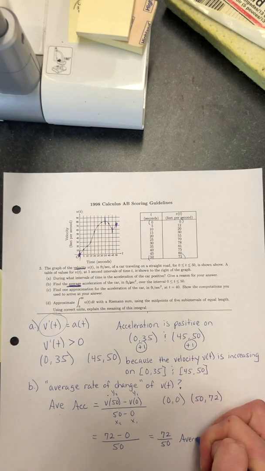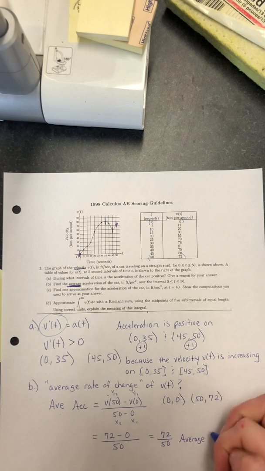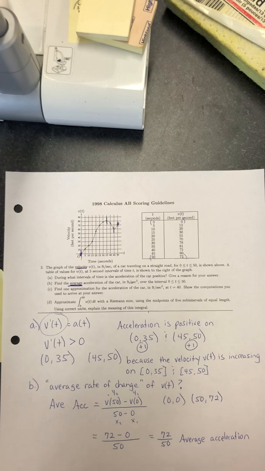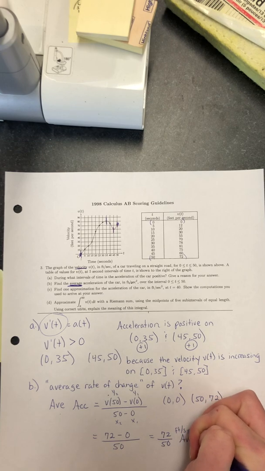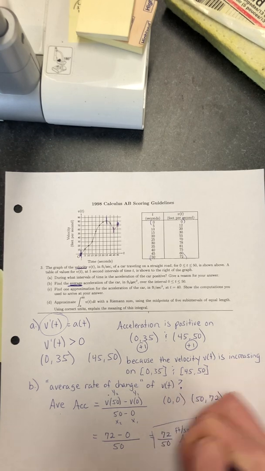And that right there is going to be my average acceleration. That's letter B, my average acceleration. And just note here that they want this to be in feet per second squared. So that right there is letter B.